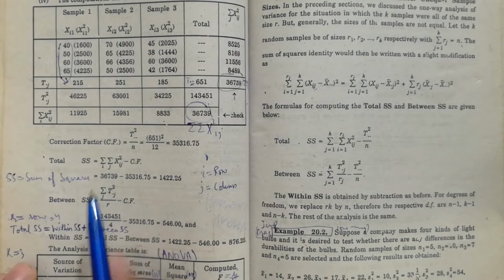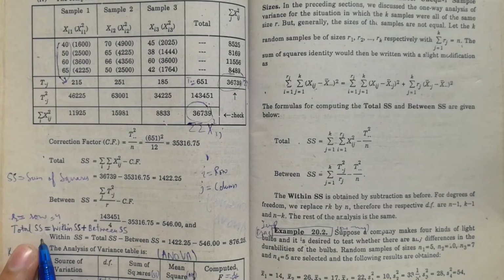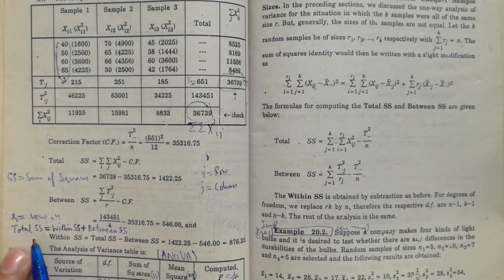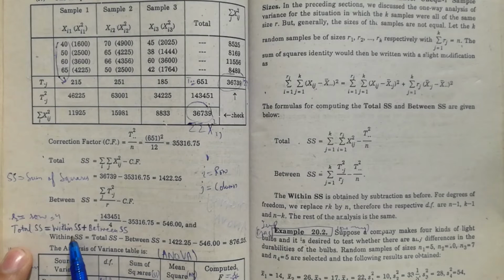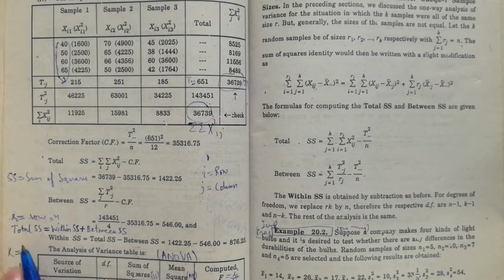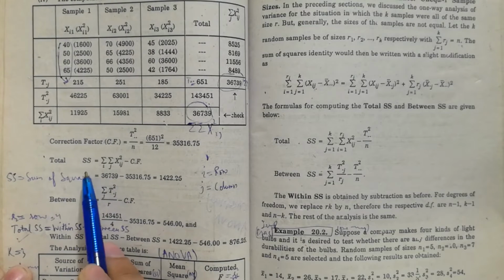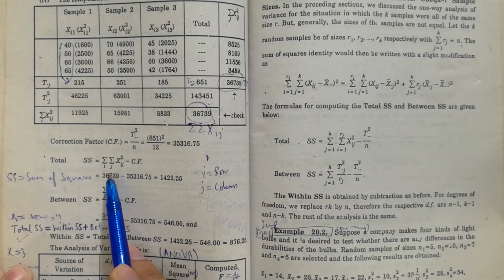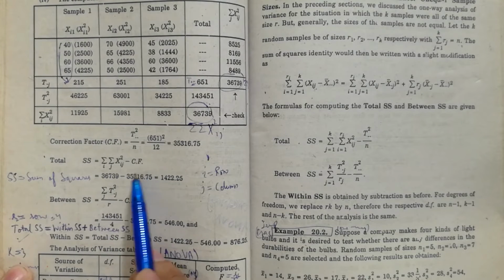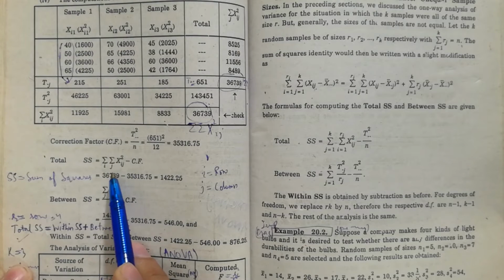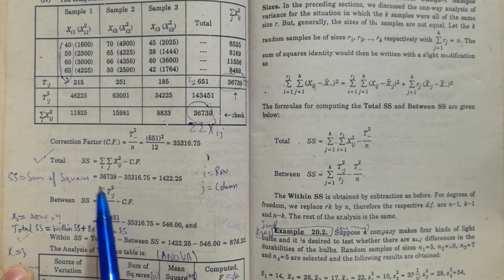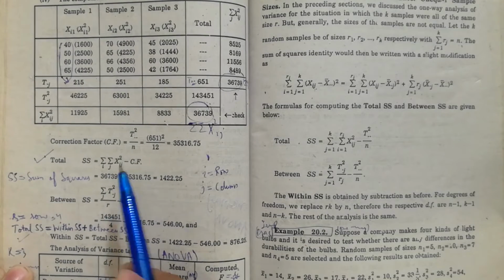And next, in the next step, total SS, which is the sum of square. Must remember: total sum of square is equal to within sum of square plus between sum of square. Total sum of square is always equal to double sum x square ij minus correction factor. I represents the row, j represents the column. This is also a formula.